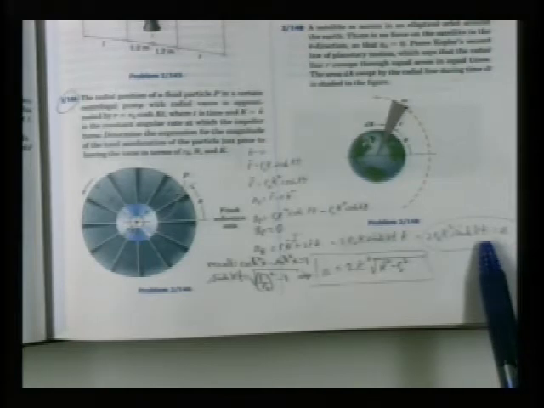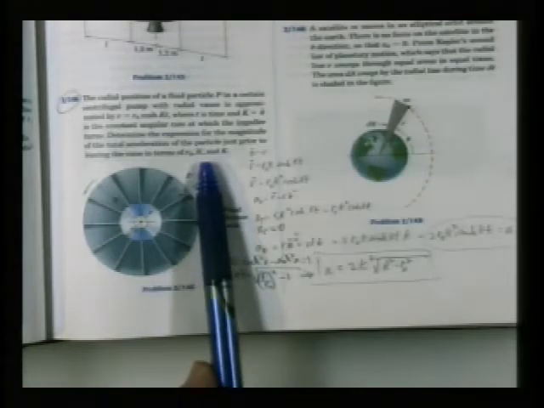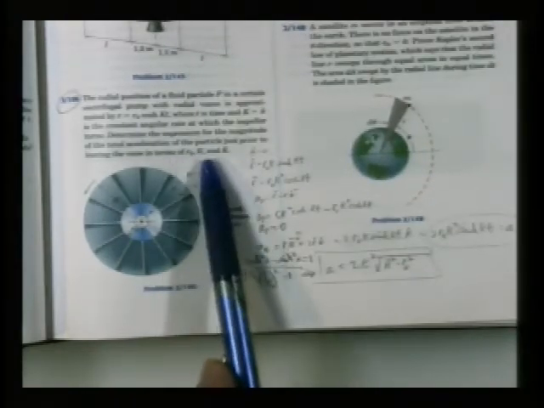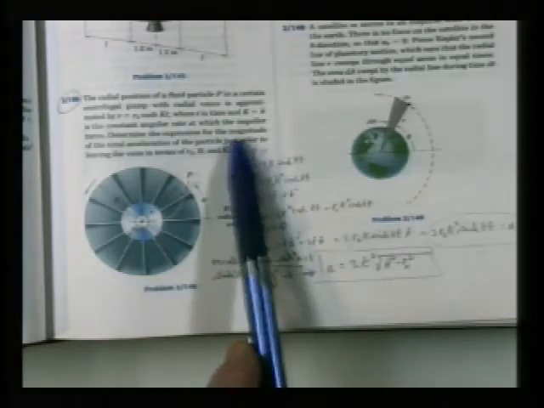Now that's where I'd left the problem the other day, and I failed to look back at what we were supposed to figure out. It said in the question, figure out the total acceleration of the particle just prior to leaving the vane in terms of r naught, r, and kappa, just in terms of those parameters.